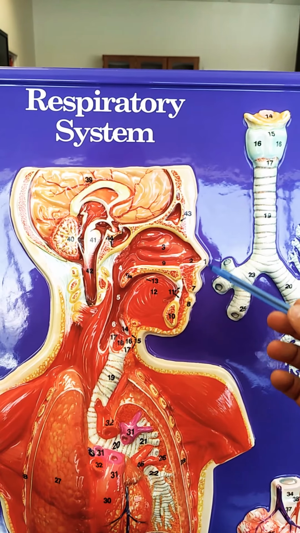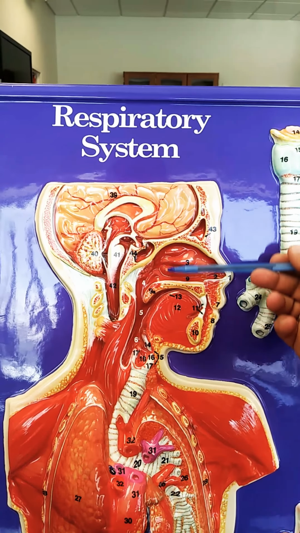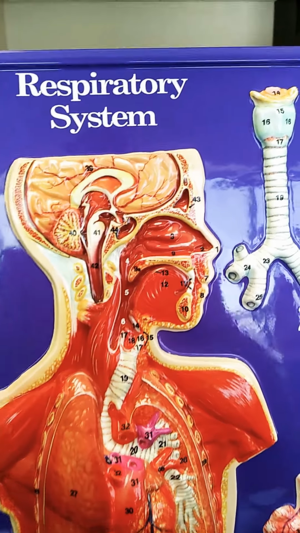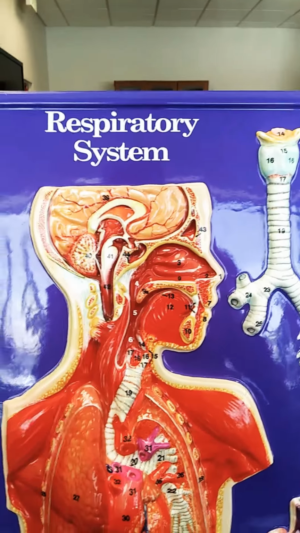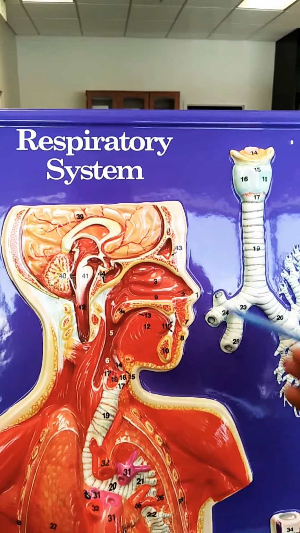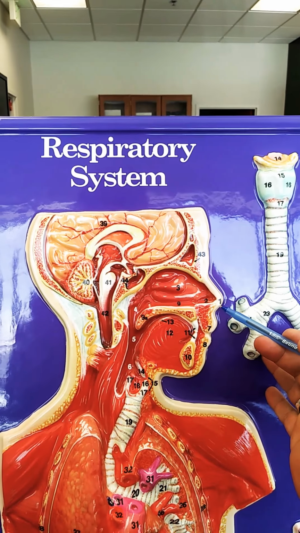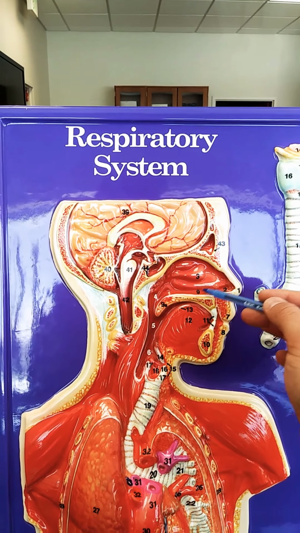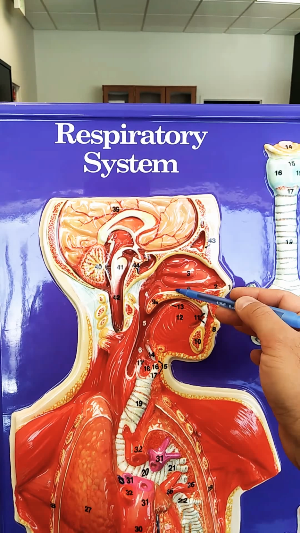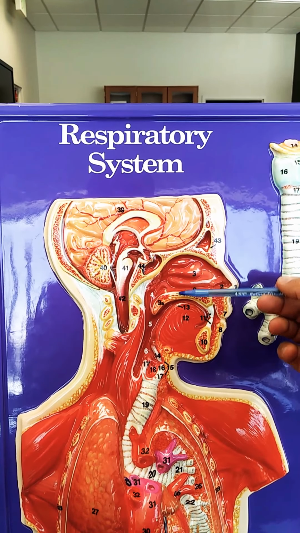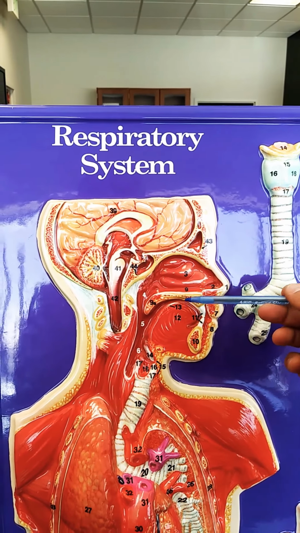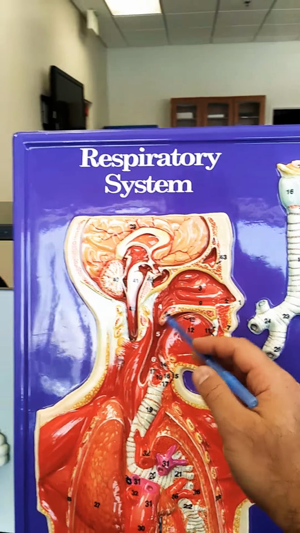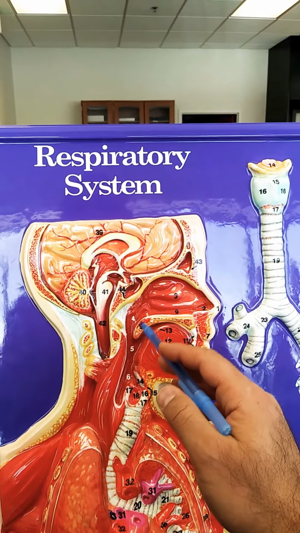So the nose itself, then we have the nasal septum, which is subdividing the nasal cavity into right and left nasal cavity. It is the septum that's present between the right and left nostrils. This is the external nares. This is the internal nares. This whole cavity is called the nasal cavity. Keep in mind that the nasal cavity is separated from the oral cavity through the hard palate. This is the uvula or the soft palate.